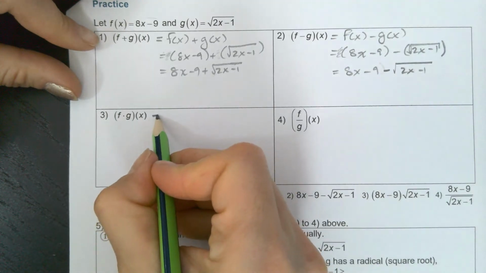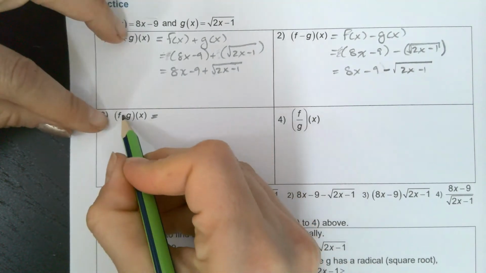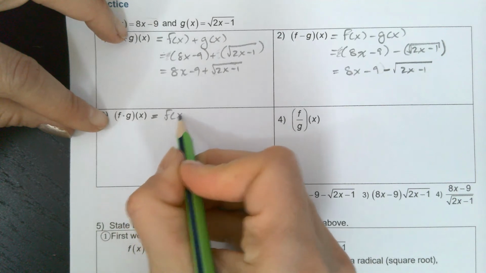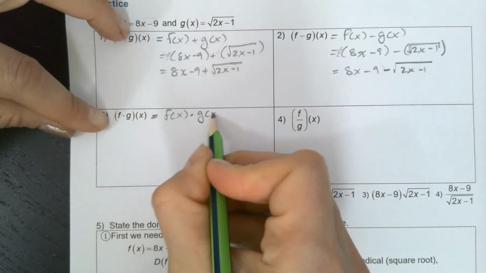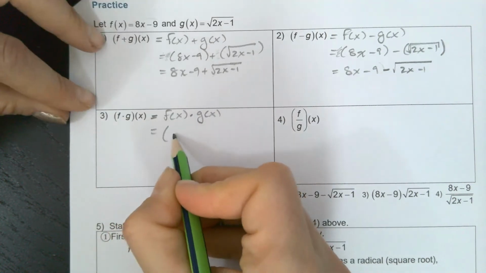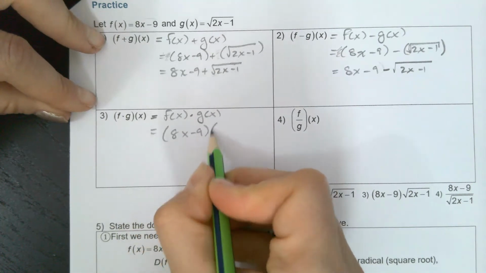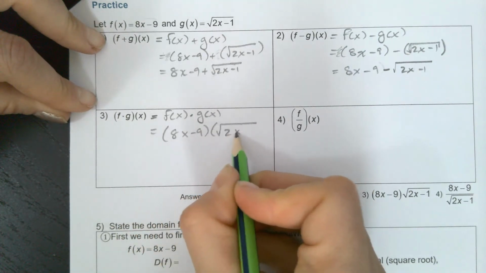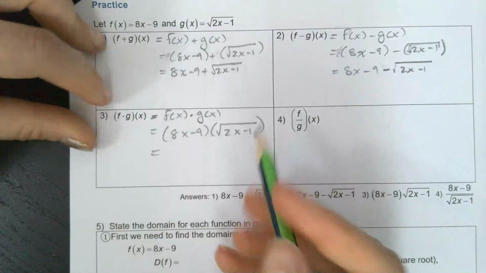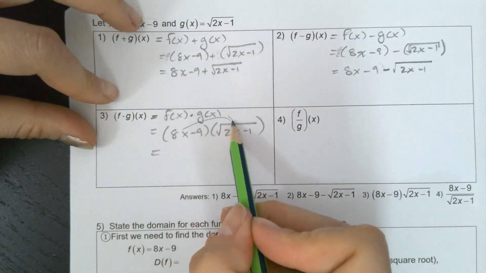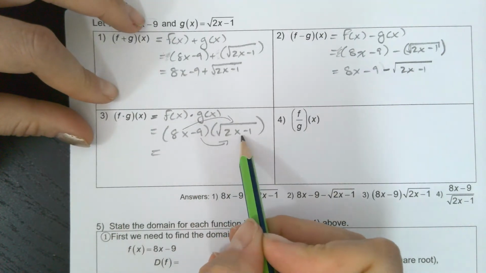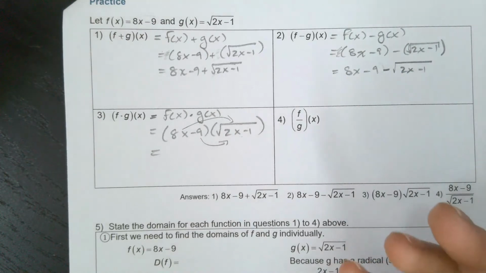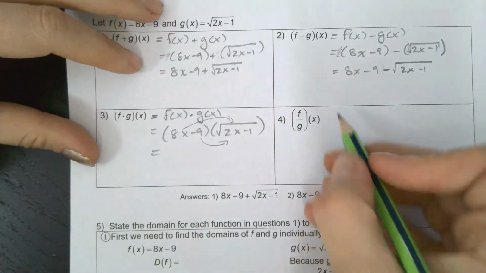Now if I want to multiply it, it says multiply. This dot means multiply, so multiply f of x by g of x. Well, I could multiply the 8x by this and then the 9 by this, but then it gets kind of bigger, not more simple, so I'm just going to leave it.